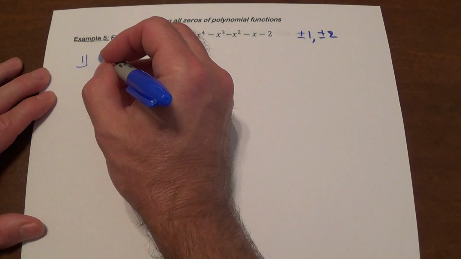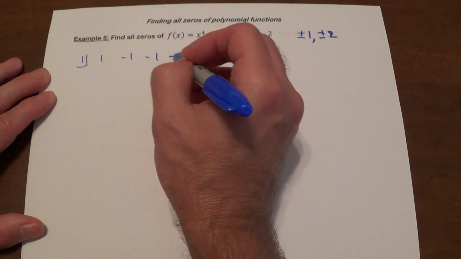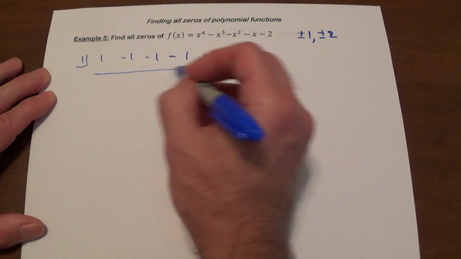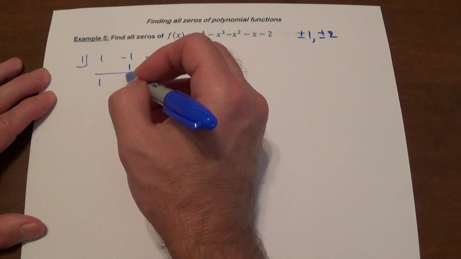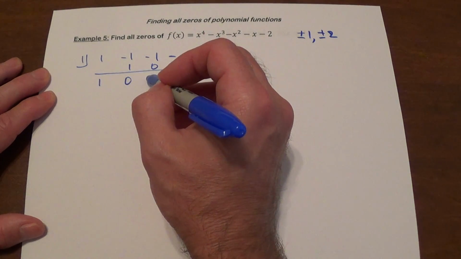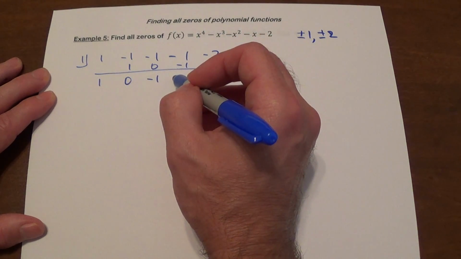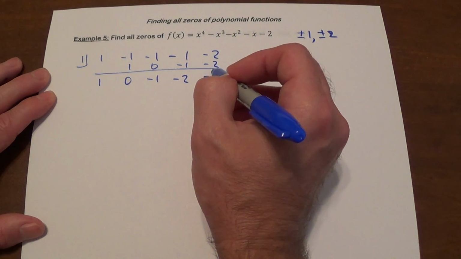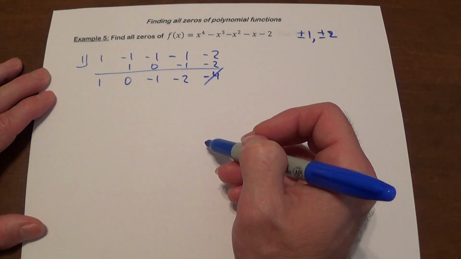So 1 is going to give 1, negative 1, negative 1, negative 1, negative 2. 1, 1, 0, 0, negative 1, negative 1, negative 2, negative 2. We get negative 4. No.